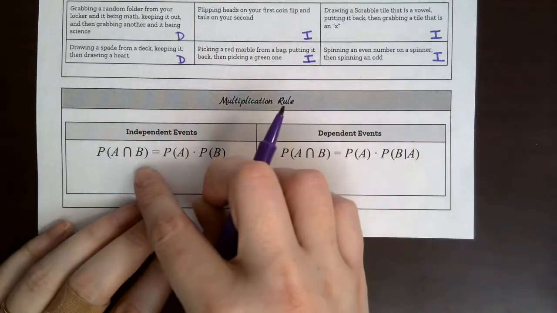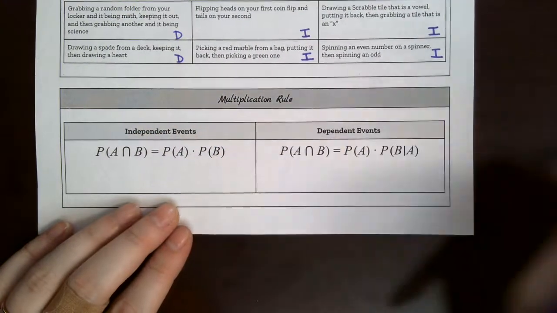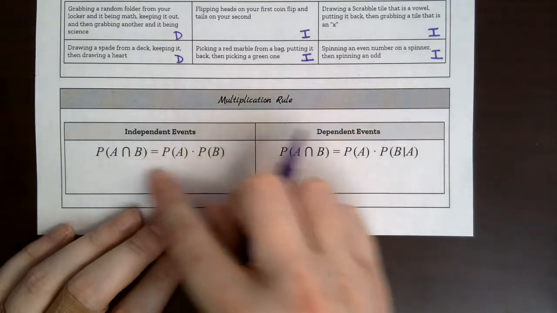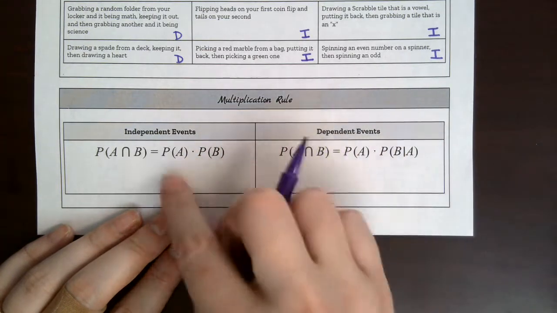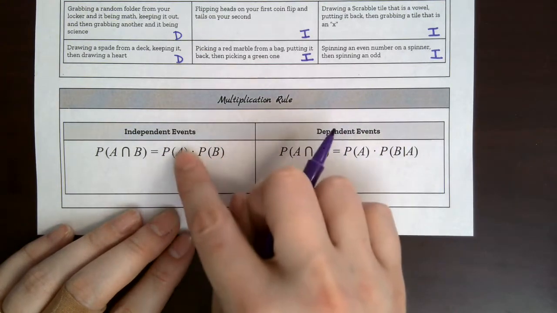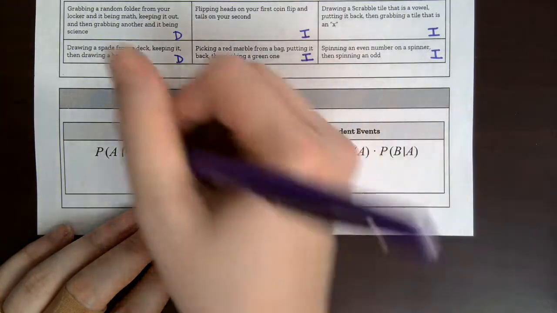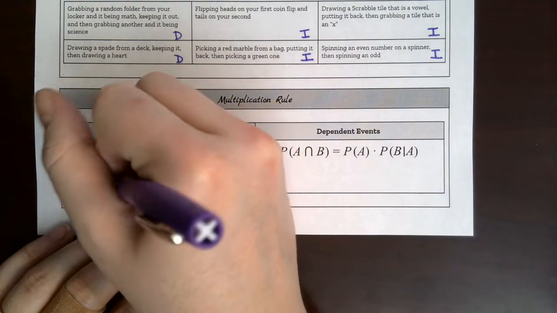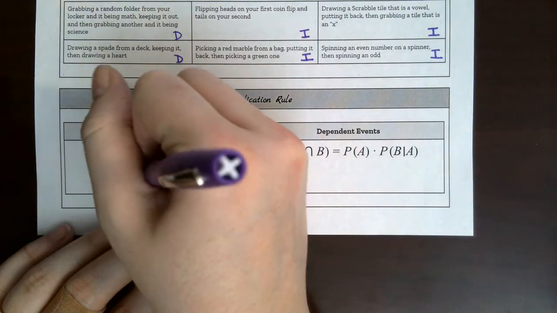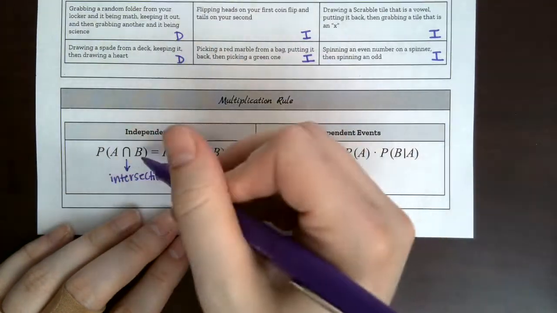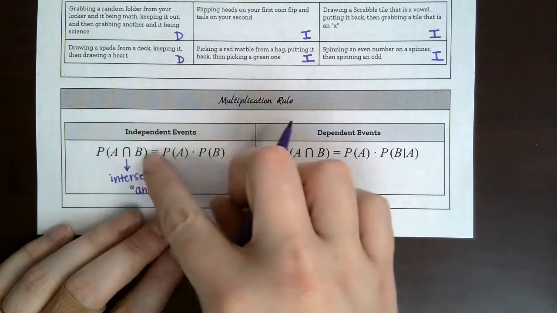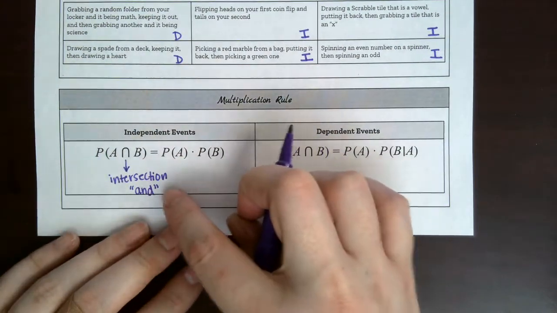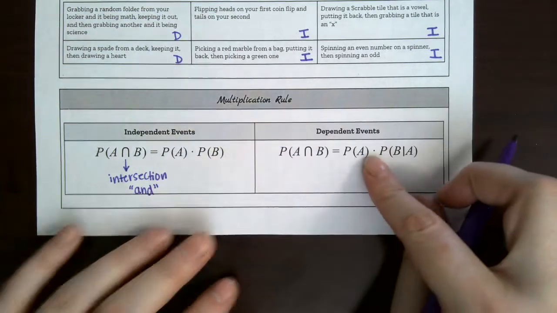And it's a little different depending on if it's independent or dependent, but not much. So independent events, you find the probability of the events by multiplying the probability of each. So probability of A, that's the first event, multiplied by probability of B. This symbol is new. This is called the intersection symbol. And the intersection of A and B we can think of as and. So like the probability of A and B happening, both of them, is this.